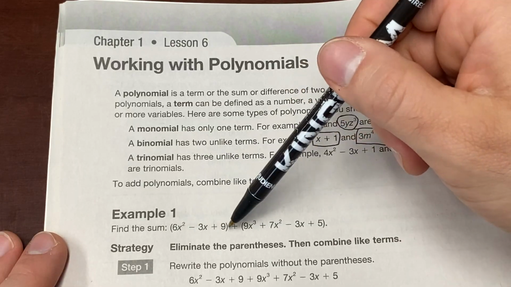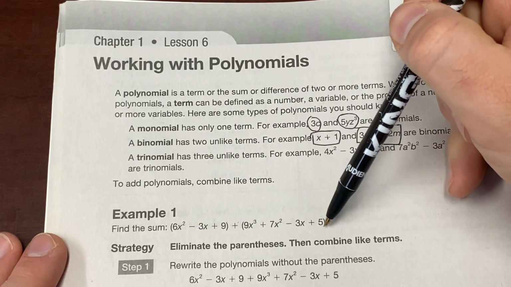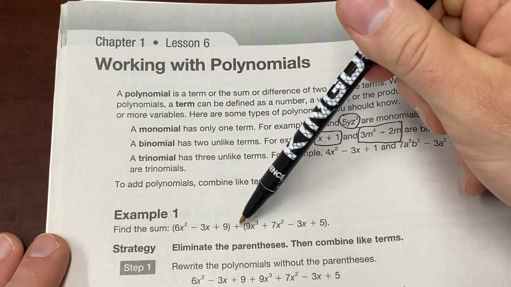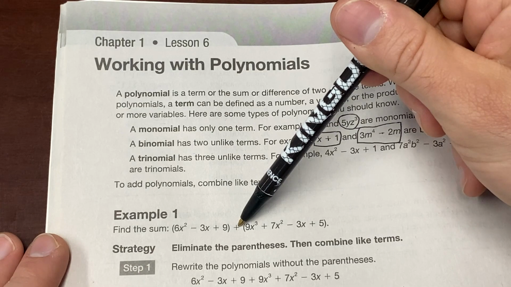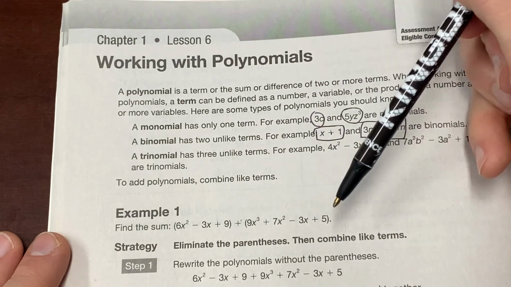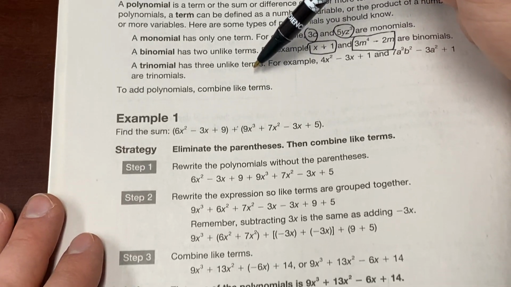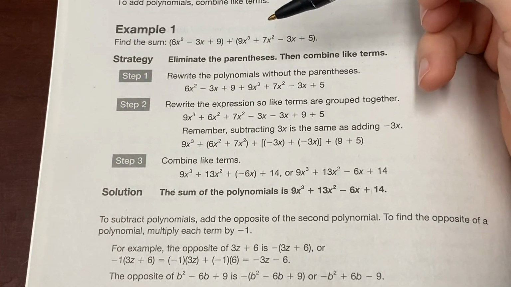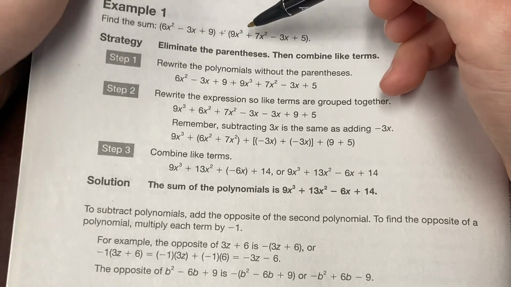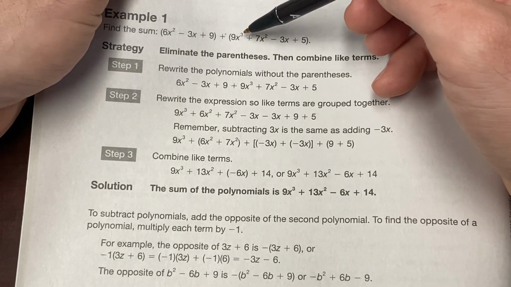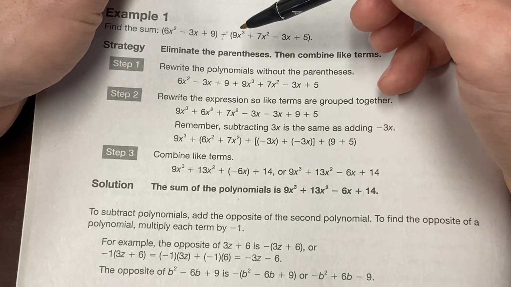We have this trinomial being added to that trinomial. Now, the parentheses here are meaningless when it's addition between them, okay? Because the addition doesn't change anything. In a moment, when we do subtraction, we will see how the parentheses are most certainly not meaningless. But in this one, when they're adding, the parentheses are meaningless. So all we have to do here is identify like terms and combine them.